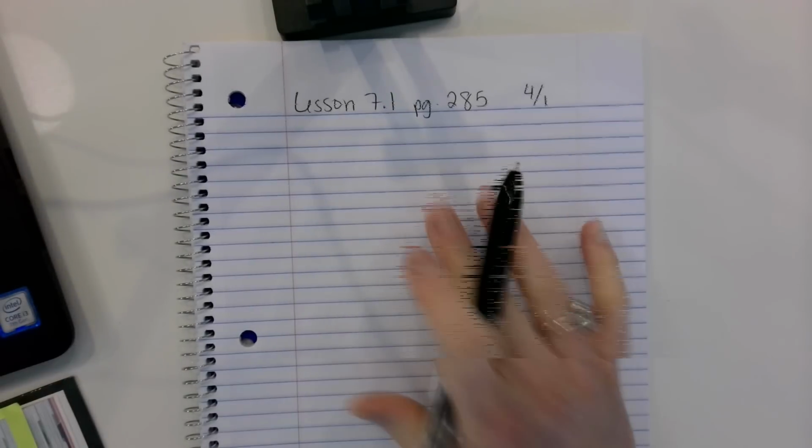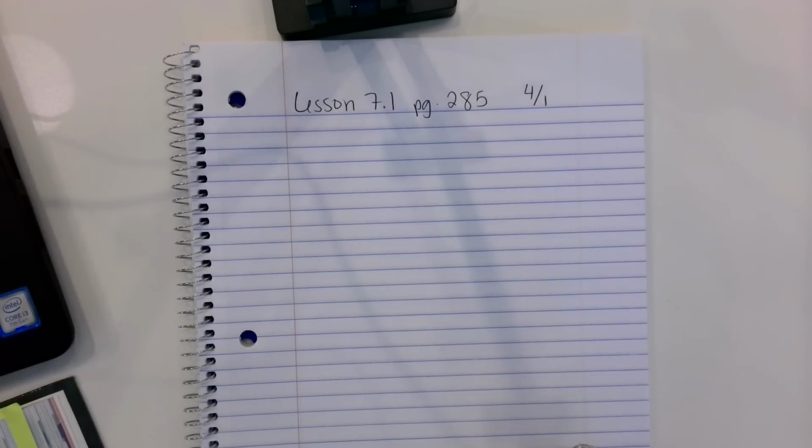So make sure that you are following along in your book. You have your paper, you have your pencil, so you can take notes with me, and so that you can also do the practice problems. So that's going to be important as well.